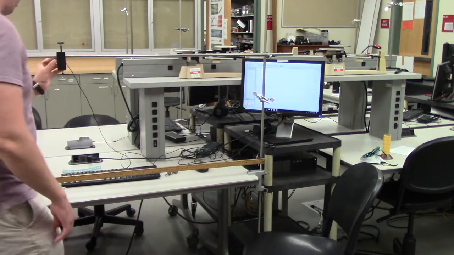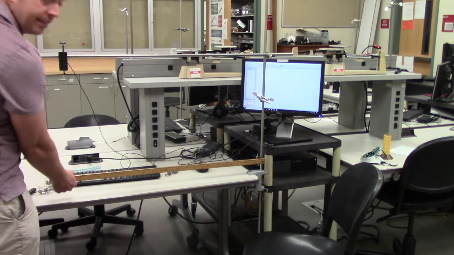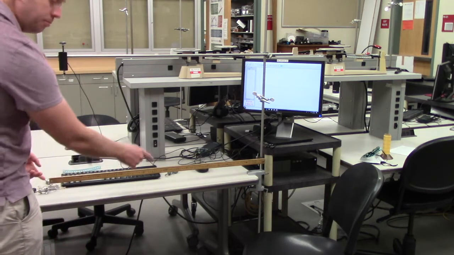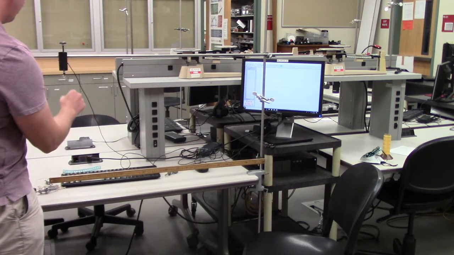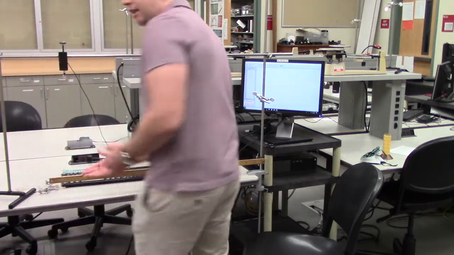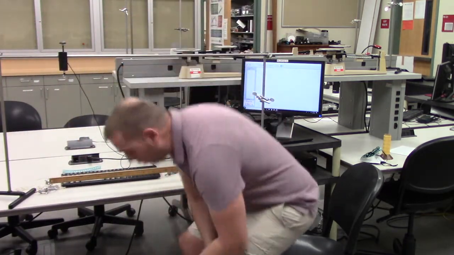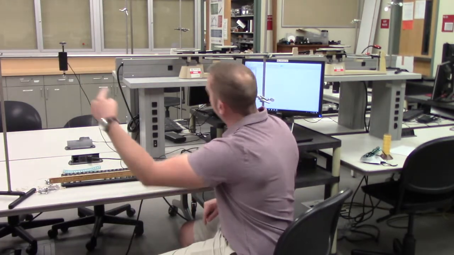For the first run of the experiment, we're going to have the string at the 90 centimeter mark of the meter stick, right over here. Again, the string is perfectly vertical and connected to the force probe, which measures the tension in the string. We want to get a really accurate reading of what the tension is right now.